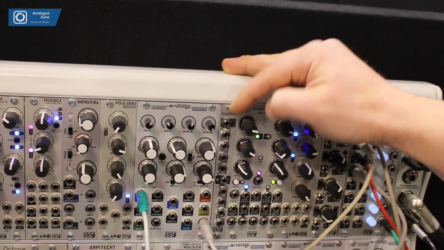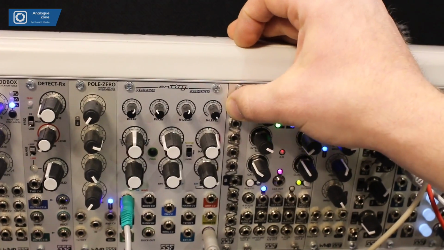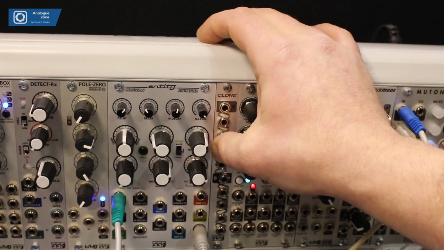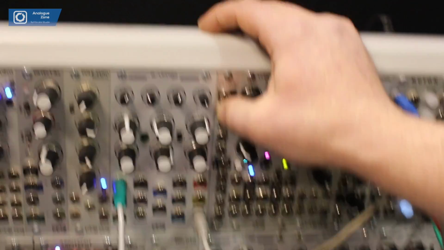Over here, this is clone. It's a dual 1-to-4 multiple. It's a higher fidelity mult, and it has a high drive capability.